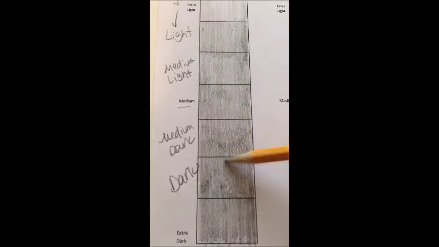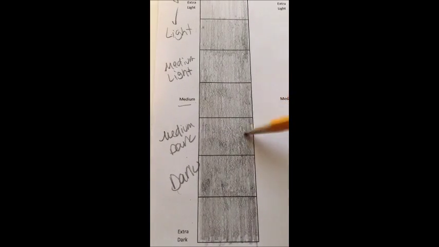And I'm going to really focus this time on trying to even out those little areas that are darker. So I'm only going up to the medium section. I'll stop there.